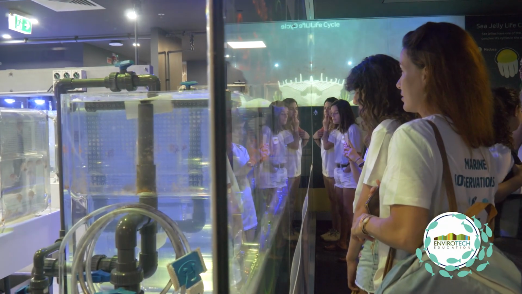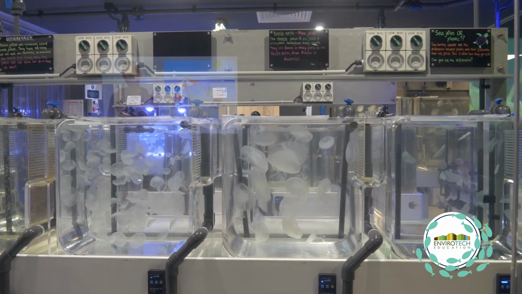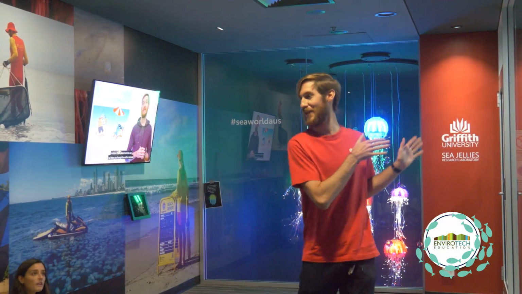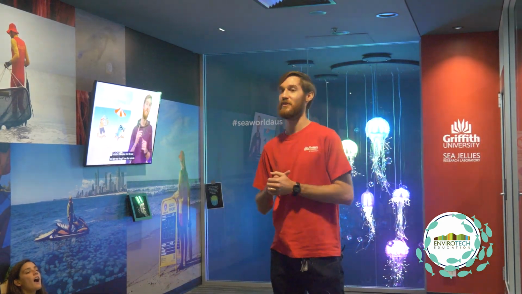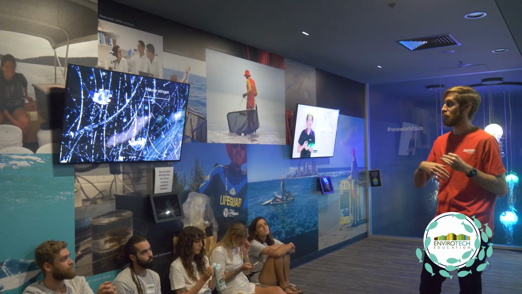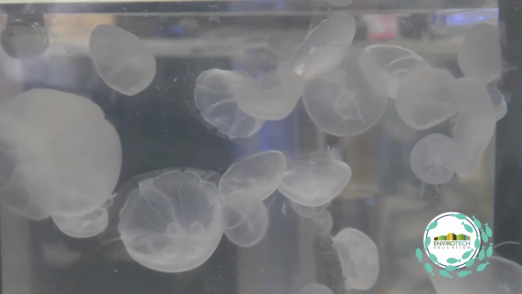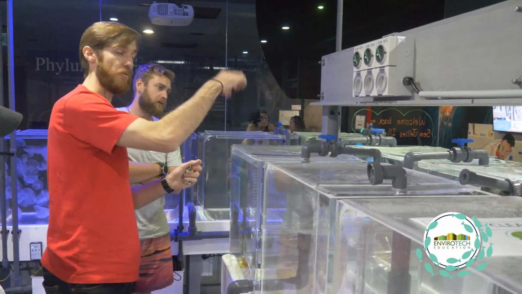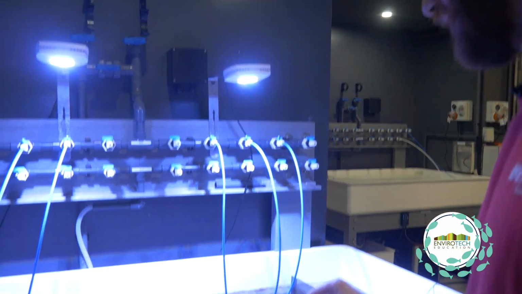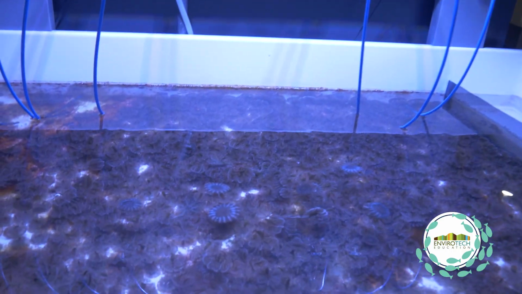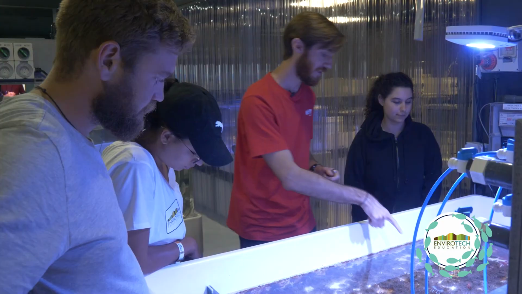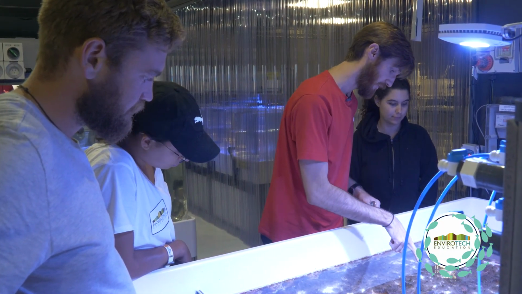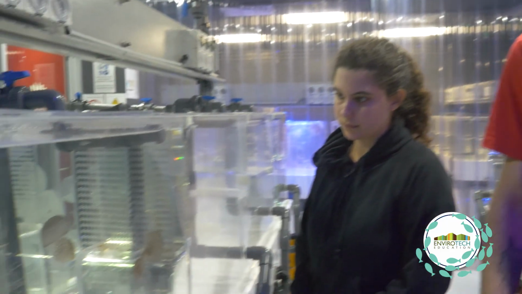And after that, we took the students to the jellyfish lab. What was that lab? That lab is part of the Griffith University research team. So they have a partnership with SeaWorld where they conduct research in the lab, and they have all the lab surrounded by glass, which really shows people from the public what it is like to conduct research. And we had one of the researchers, a PhD student of Griffith University, explaining to our students the main projects on jellyfish, like evaluating the effect of pH and temperature on gene expression and growth of jellyfish.